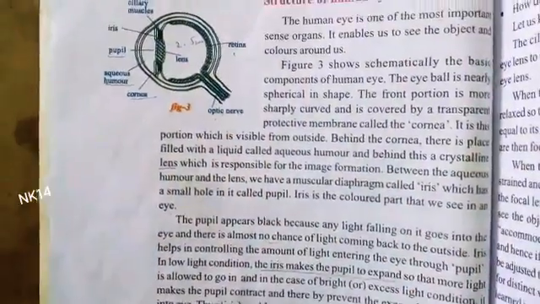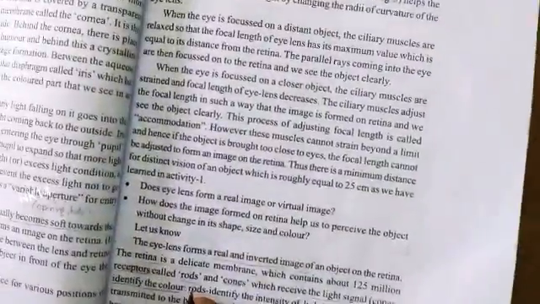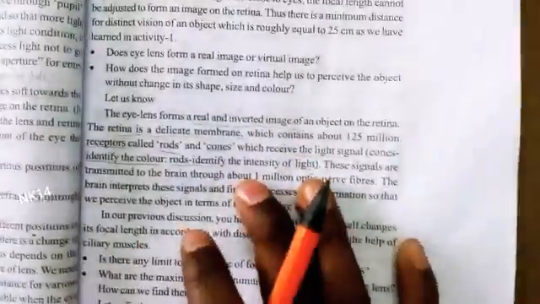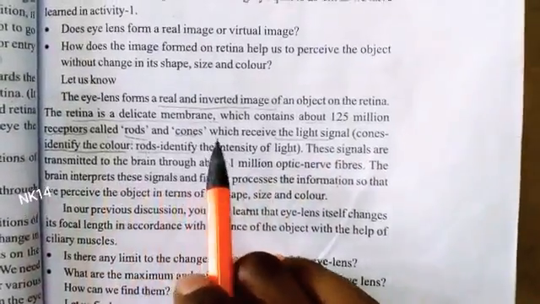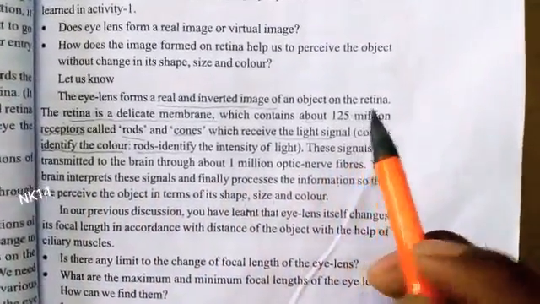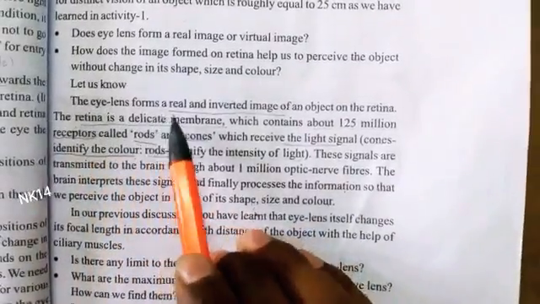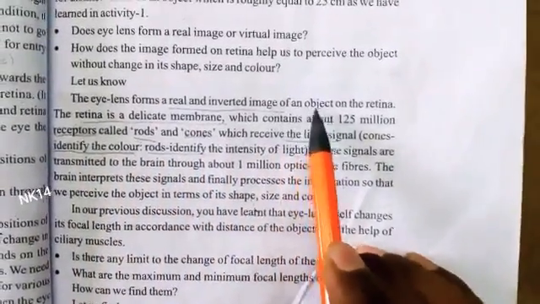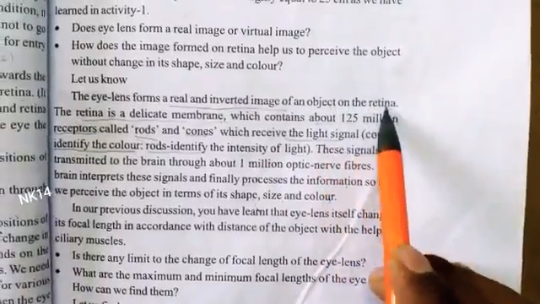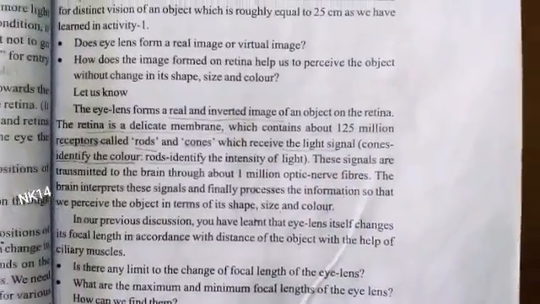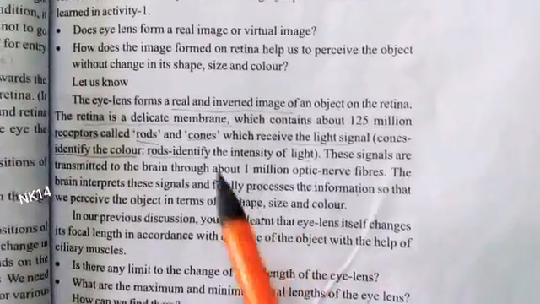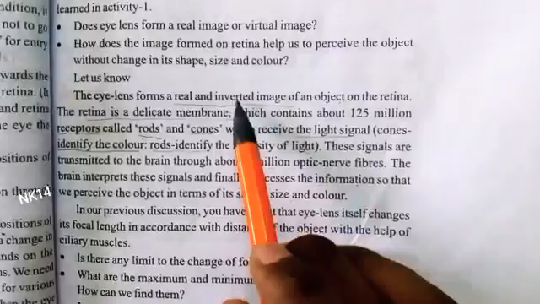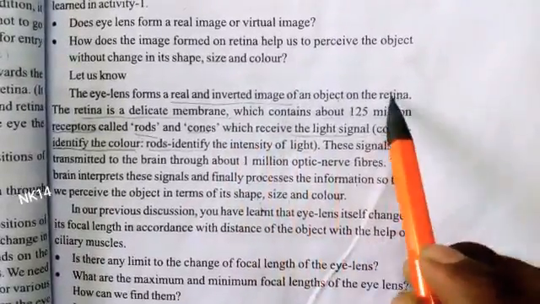Next, there is one important topic about the colors, how we are able to see the colors and the size. Let's see the paragraph which I have taken for your understanding. I already made underlines for the important points. So let's check. The eye lens forms a real and inverted image of an object on the retina. So whatever object we are seeing, it will not be in the same form. It will be a real and inverted image which forms on the retina.